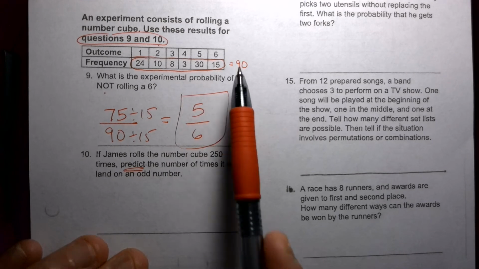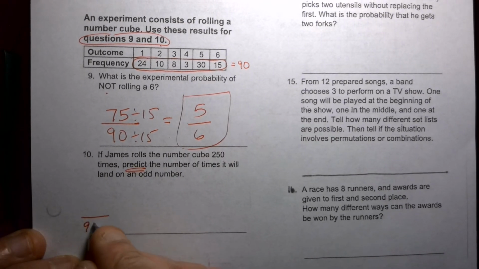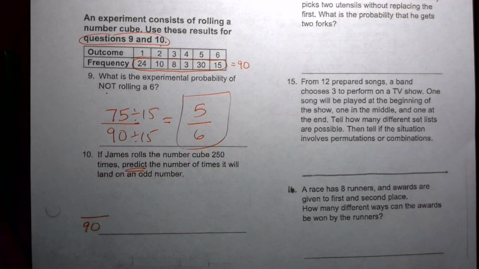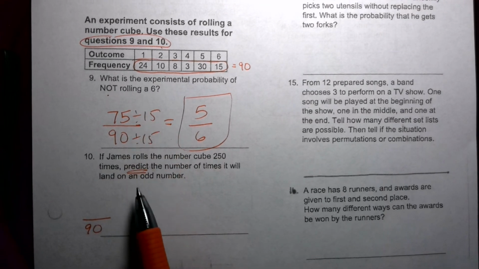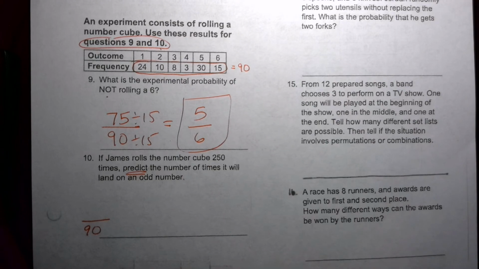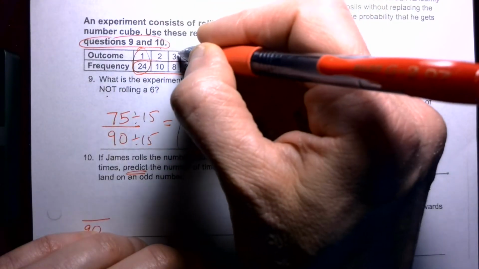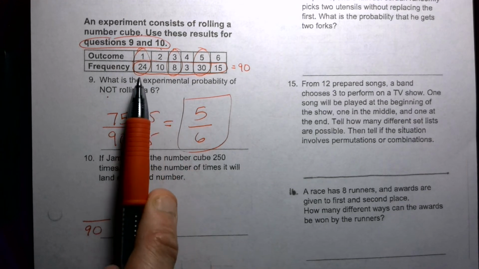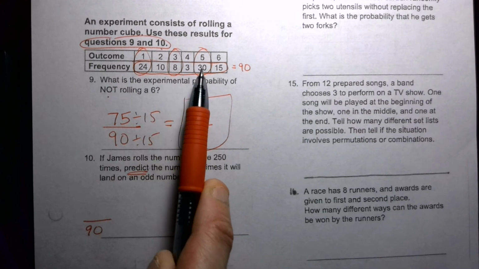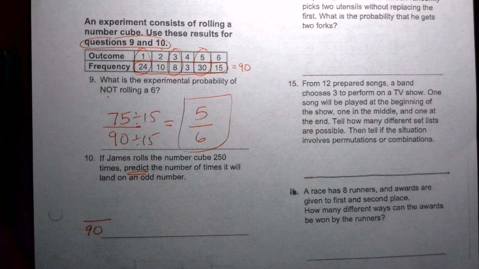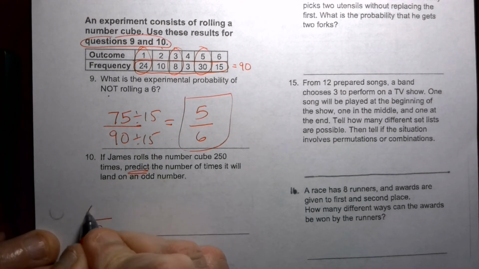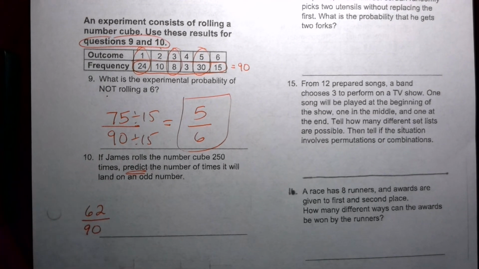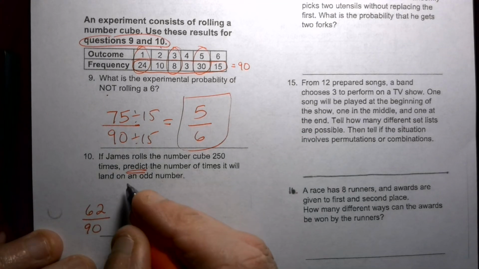So when we go up here, we still had the 90, did we not? But how many now were odd? Okay, up here it asked how many were not 6, but I'm asking how many were odd. Okay, so that would be this one, and this one. So let's add those up. 24 plus 8 plus 30. What is that? Right, 62. Okay, let's simplify that down. I know for sure you can divide them each by 2.